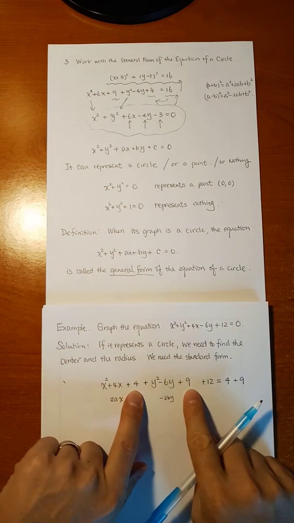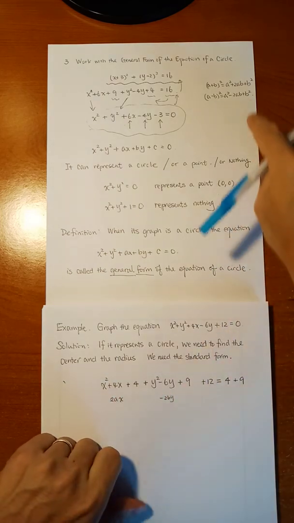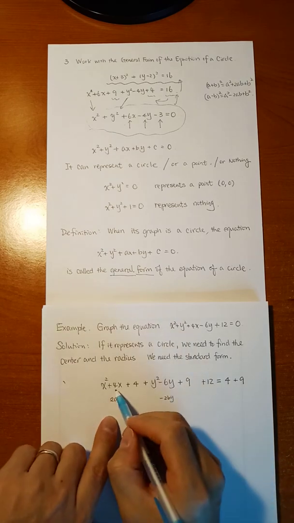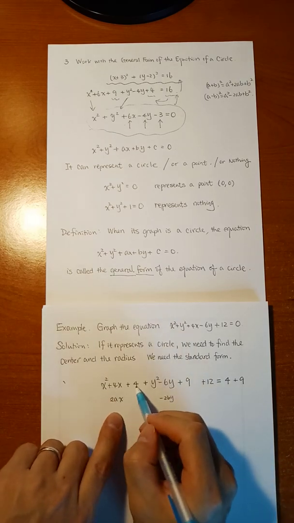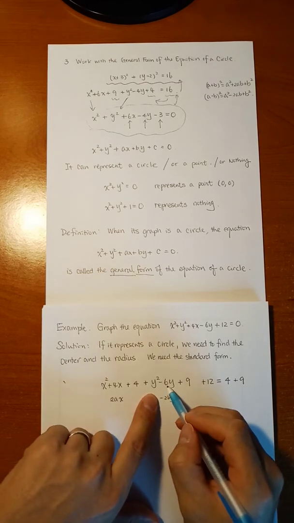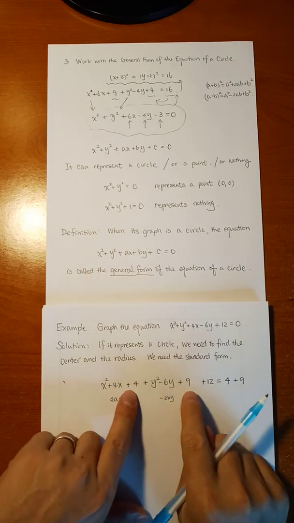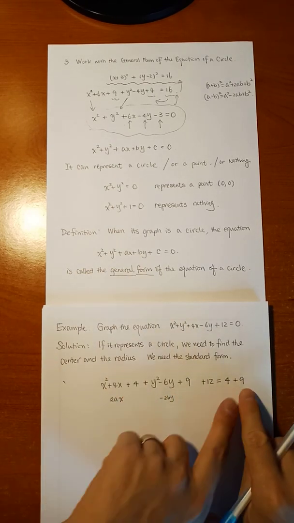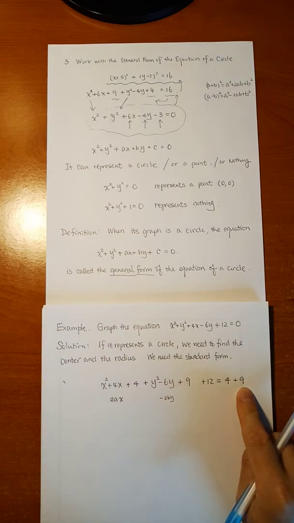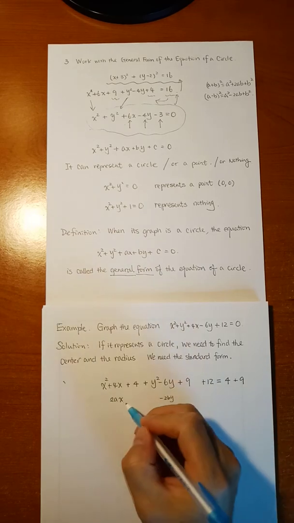So here, those two numbers are from this formula. How do you get those numbers? You divide this coefficient by 2 and square it. So 4 over 2 is 2, square is 4. 6 over 2 is 3, square is 9. You add those two numbers on the left hand side, you also add them on the right hand side. Okay, then let's simplify.